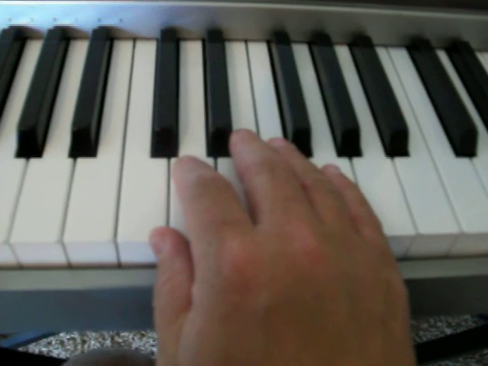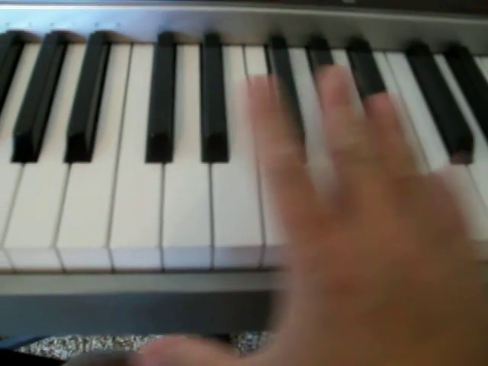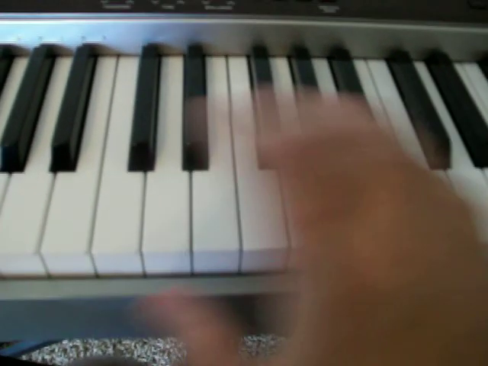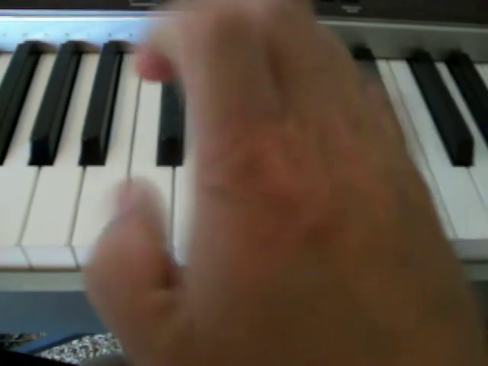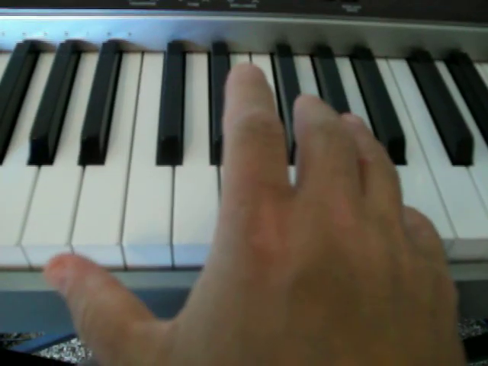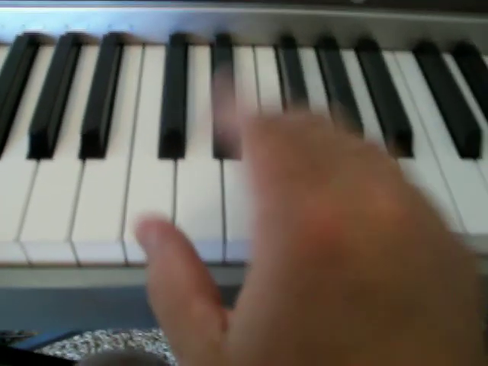So basically there are 12 different keys you can play a song in, but all of them are going to be structured the same, and all of them have the same feel. You're going to be moving your hand back and forth using the exact same pattern.